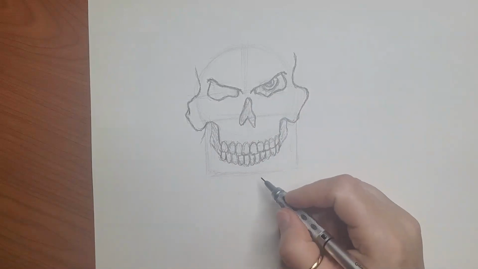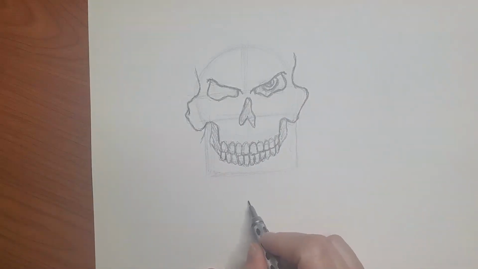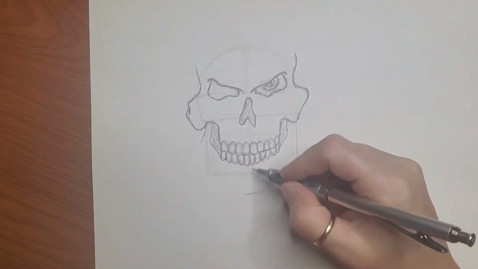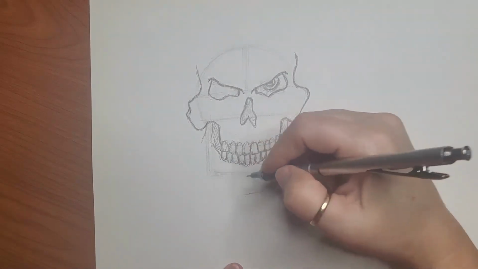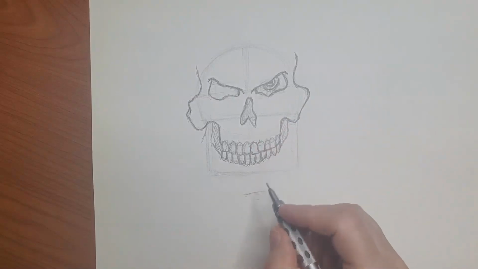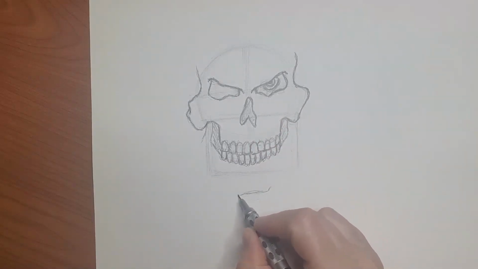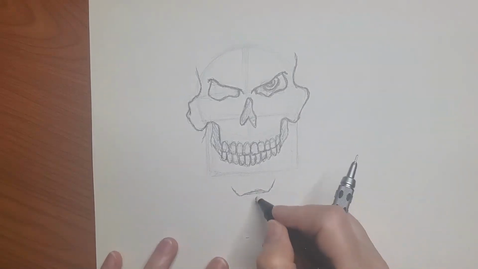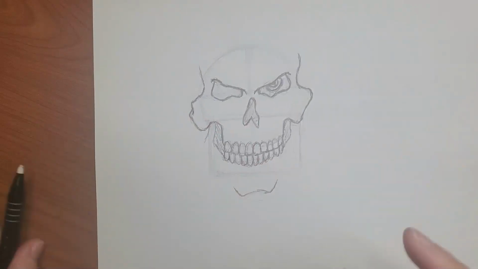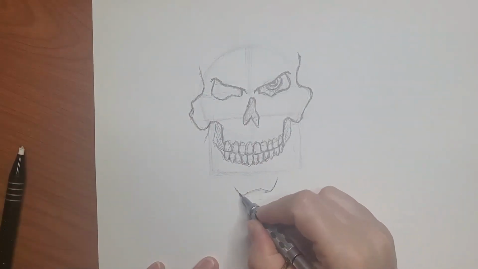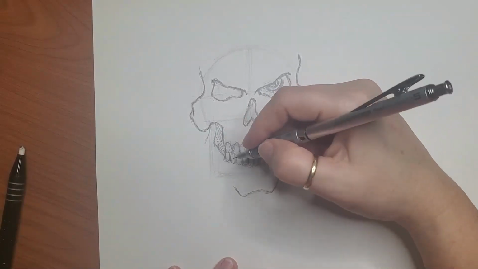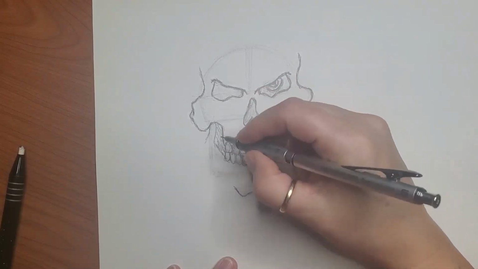And something you can do is, again, kind of make an indication of where you want your jaw to end. You can make this space bigger, smaller. You can make it rounded. You could make it with more squared edges. Sometimes it's easier to draw that line first so you know where you're going. You can make this a lot of different types of shapes. Just do whatever you think looks good.